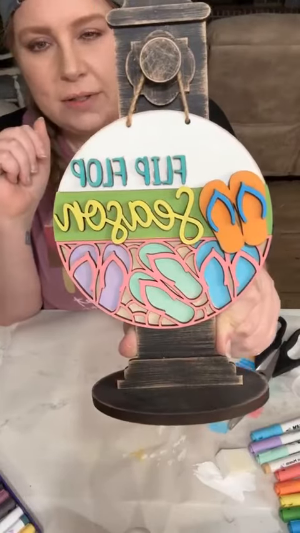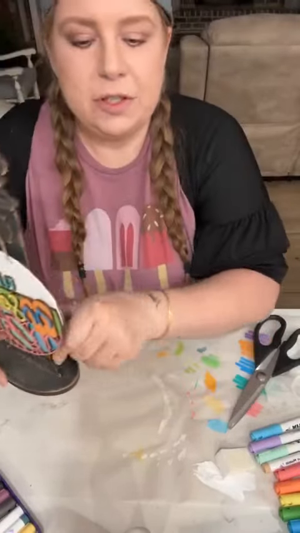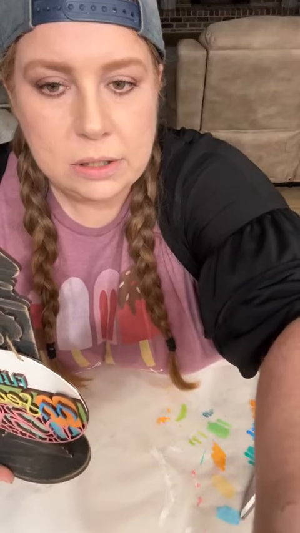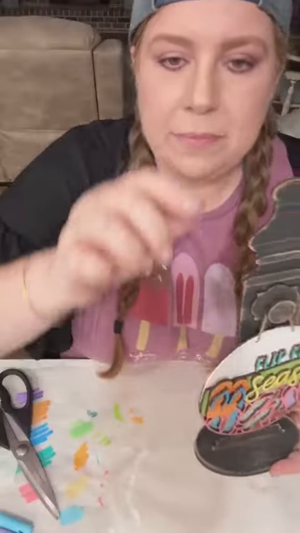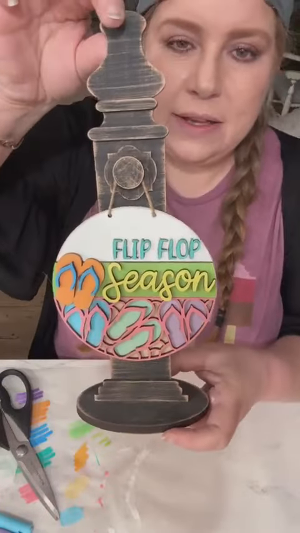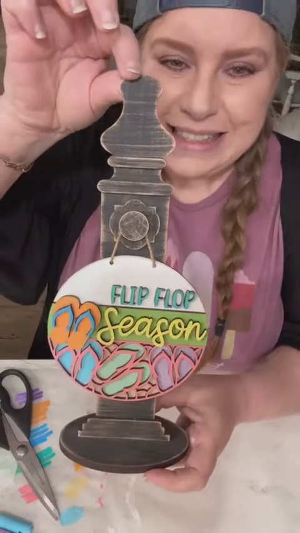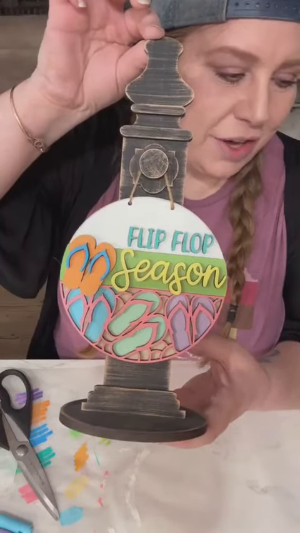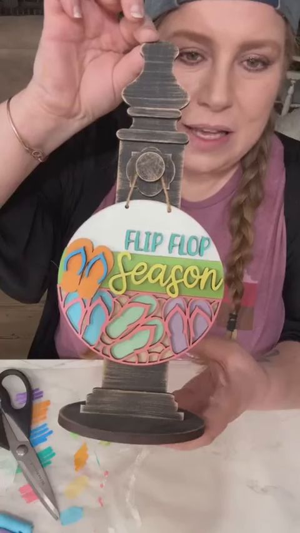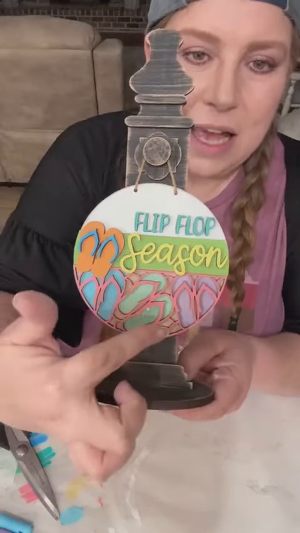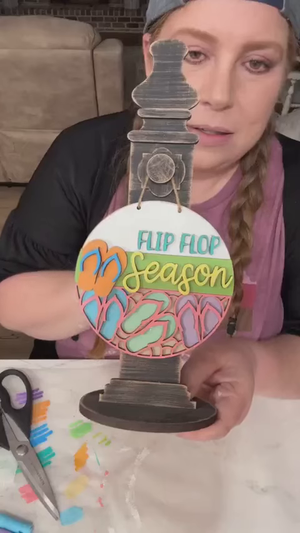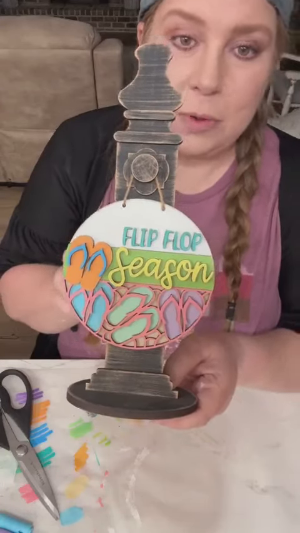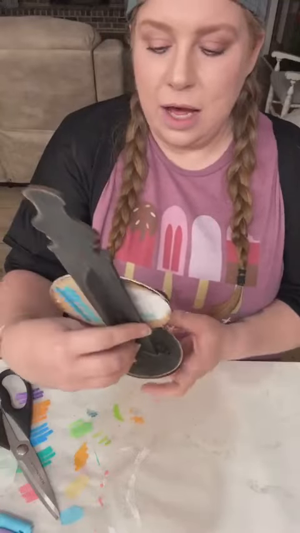But this is how it looks. Let me flip the camera so it's not backwards to you guys. There we go. So it looks like this. It's so cute. All the colorful little flip-flops. And then it's got like the sand. I did that color behind. Super cute. Okay, I like it a lot.